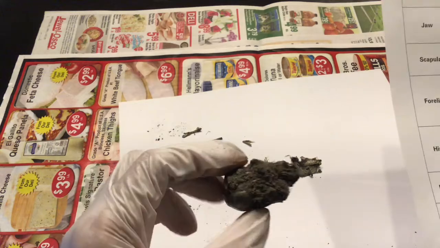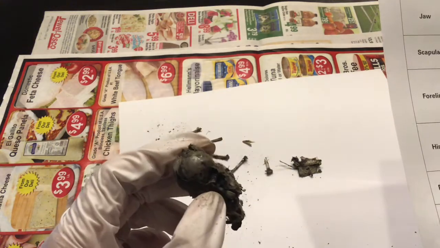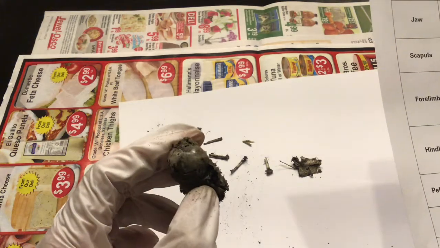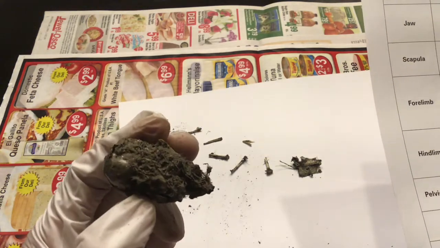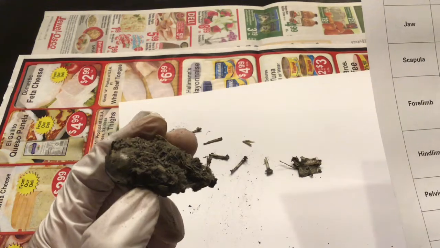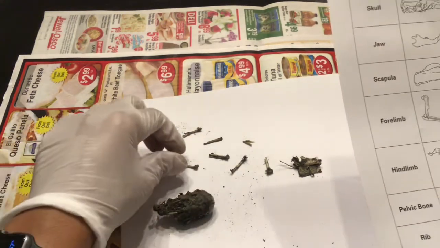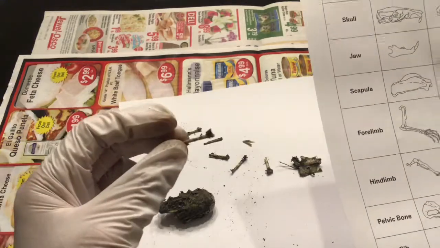Now, if I take a look here, okay, this would be the bird head and then part of the body, which is still covered by most of the owl pellet. Now, I was able to find some other bones here.